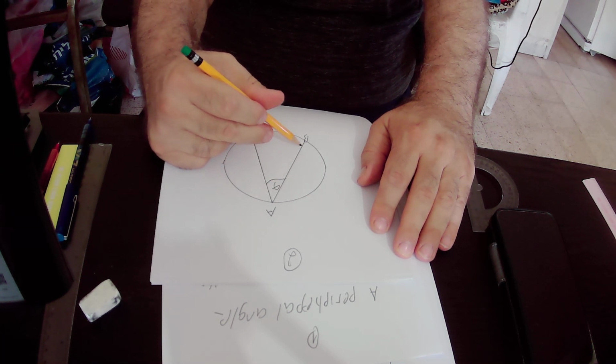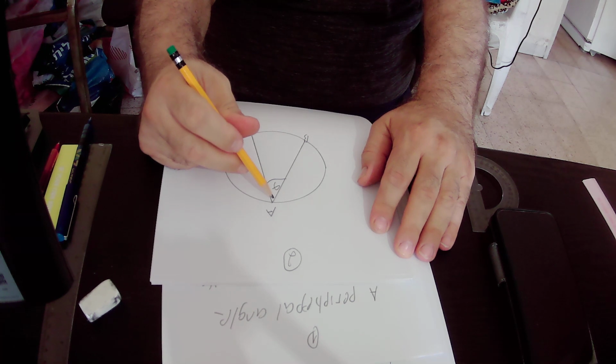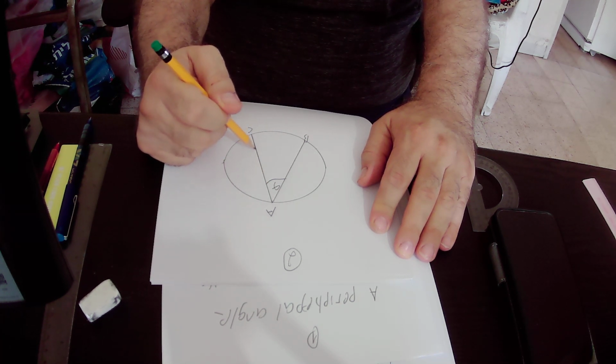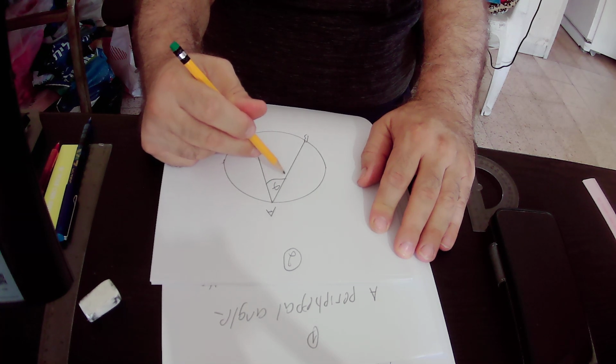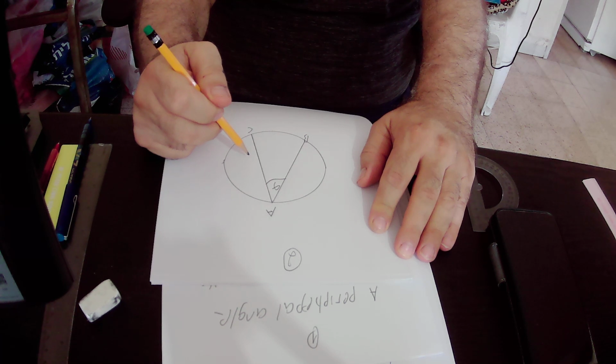Curve AB of the angle is a string in the circle, and also curve AC of the angle is a string in the circle.